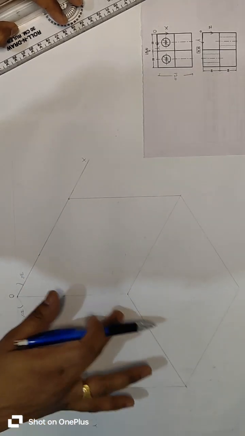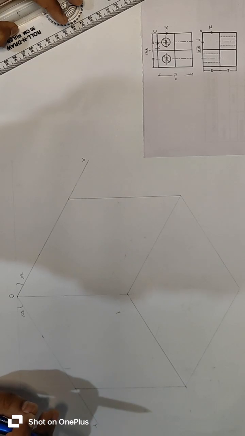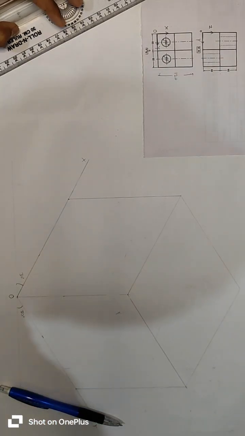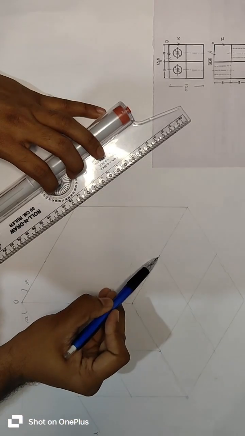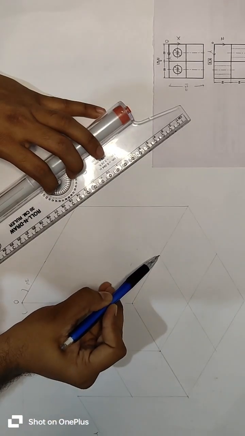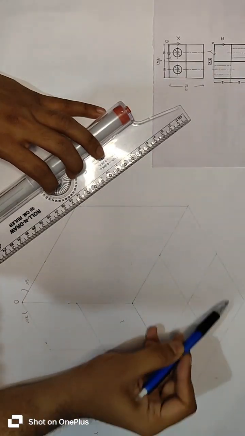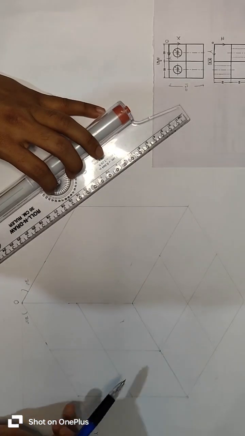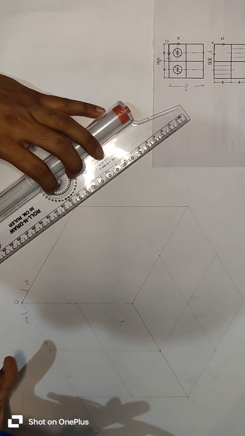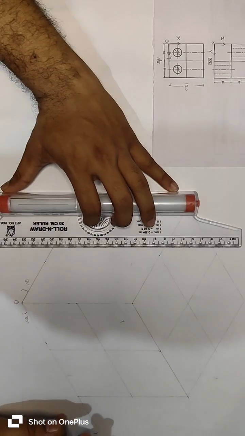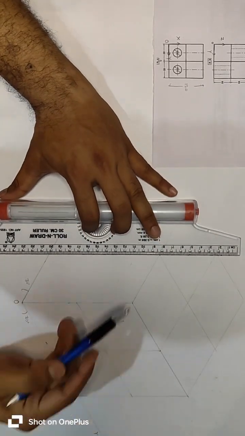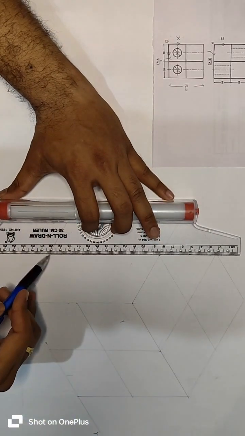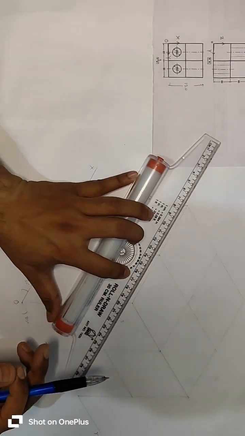Okay, so square will be divided into 4 parts. So this line is divided into 2 parts from midpoint. So this top surface square is divided into 4 equal parts, and also this front view is divided into 4 equal parts. So like this we will get the 8 parts of this 120 mm cube.